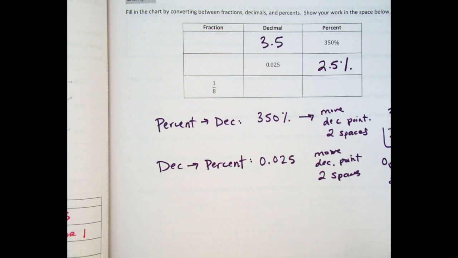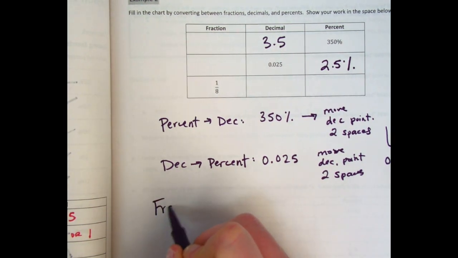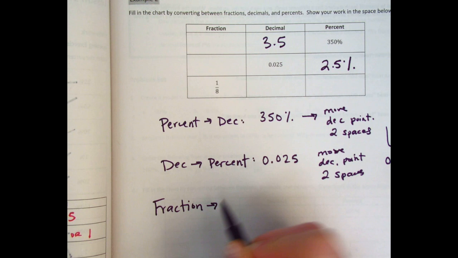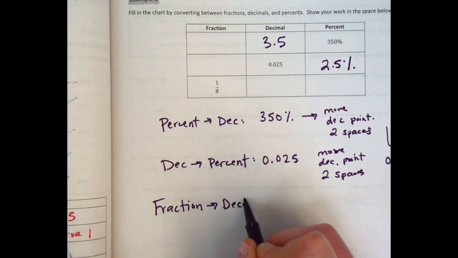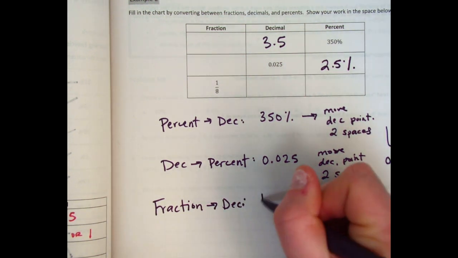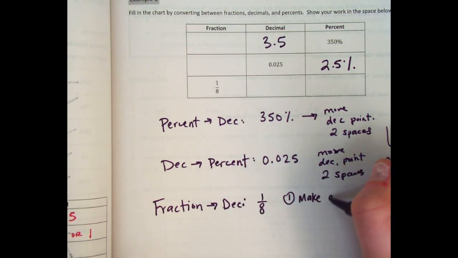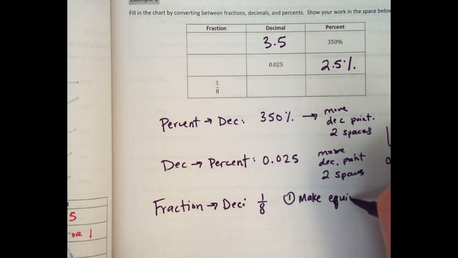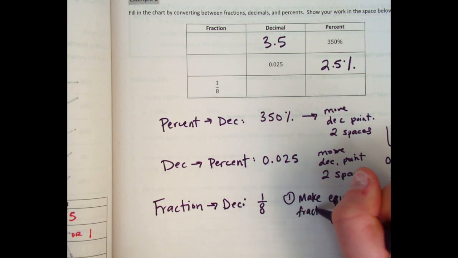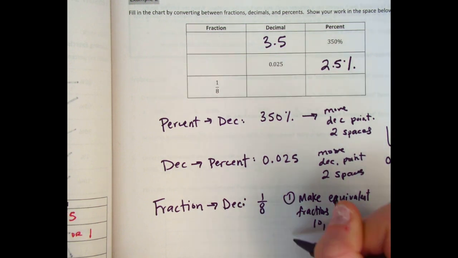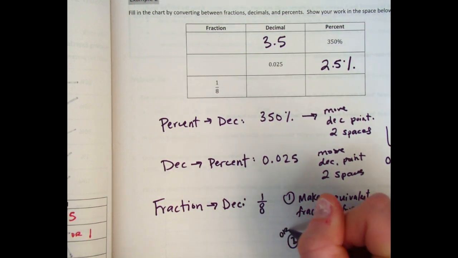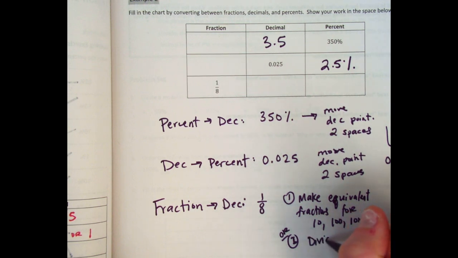Okay, and now let's do fraction to decimal. So you can either, for example, 1/8, you can either make equivalent fractions to get to 10, 100, or 1,000, or divide the numerator by the denominator.